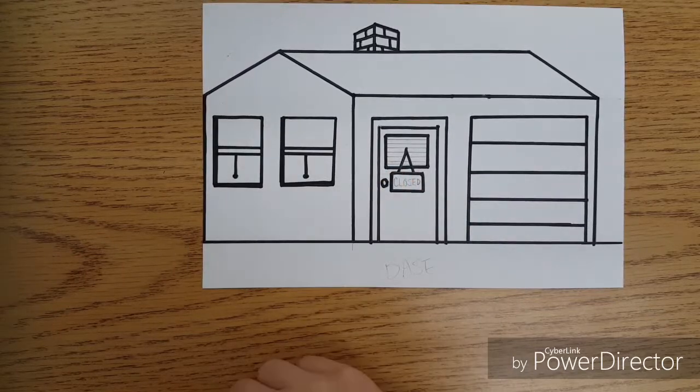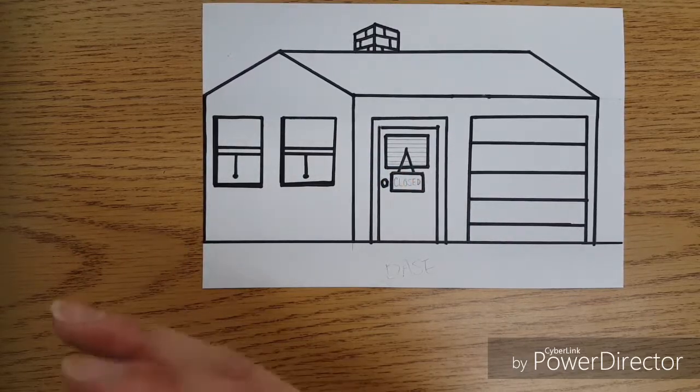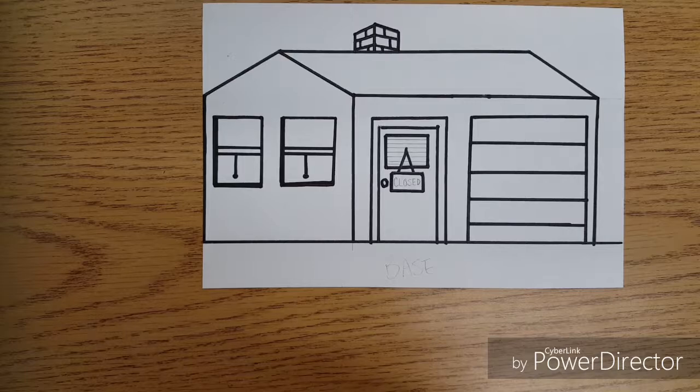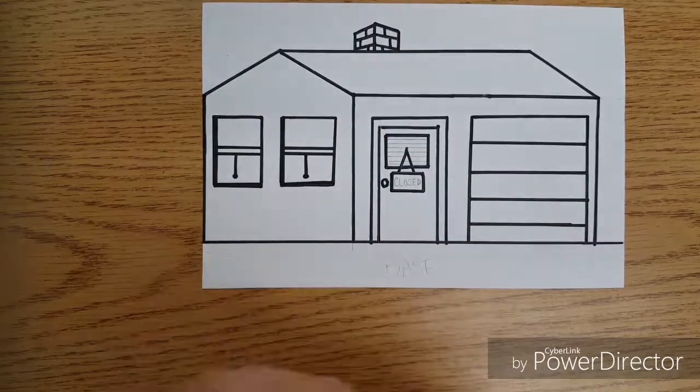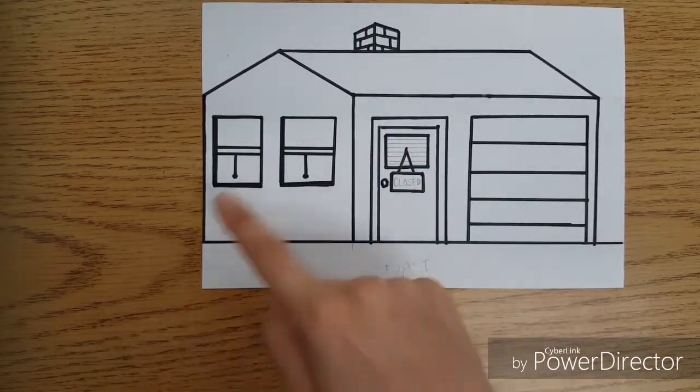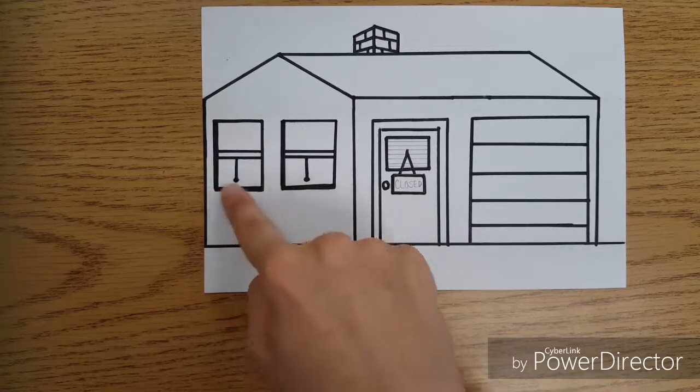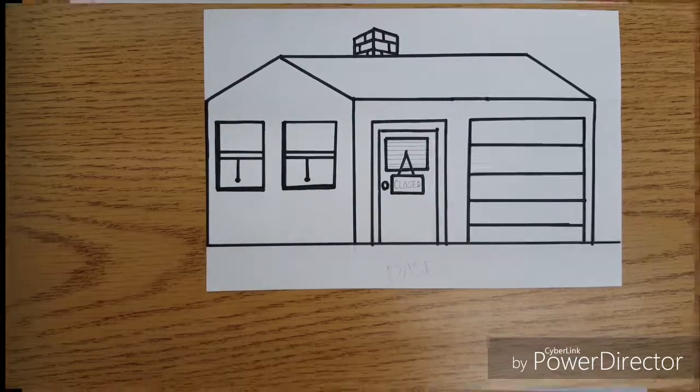Also, I used my permanent marker to add some thick lines in places where we needed it to look like it had some dimension, like the edge of a windowsill. So I put an L shape on both windows to make it look a little thicker.